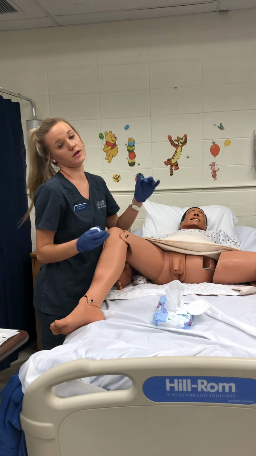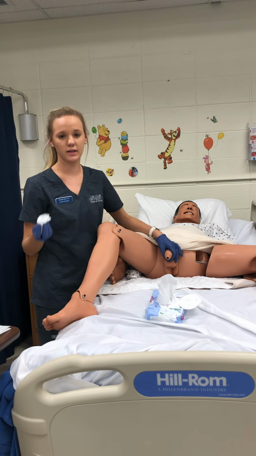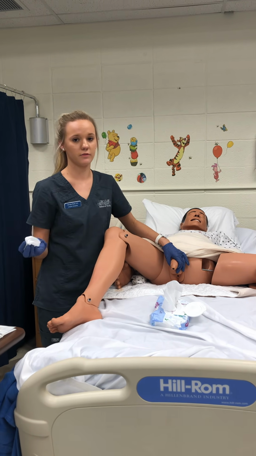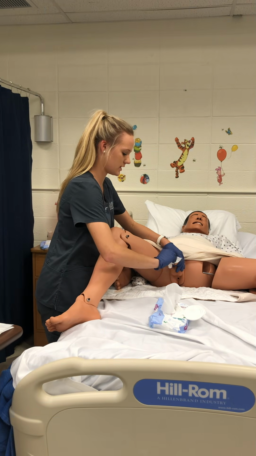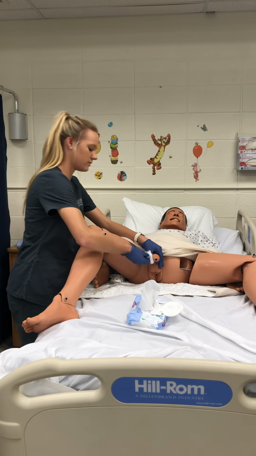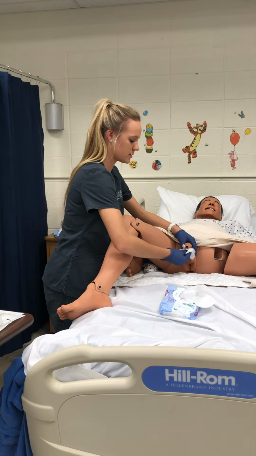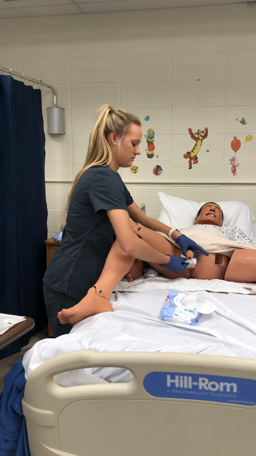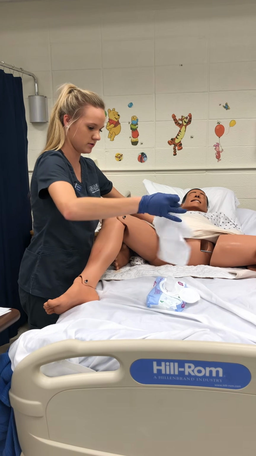So if my patient was uncircumcised, I make sure to pull back the foreskin before cleaning it, and then put the foreskin back at the end of the catheterization and cleaning. So I'm going to start by taking my clean wipes and starting at the top of the urinary meatus and doing a circular motion all the way down. I'm going to do it 3 times. Mr. Jones, are you doing okay? Good.